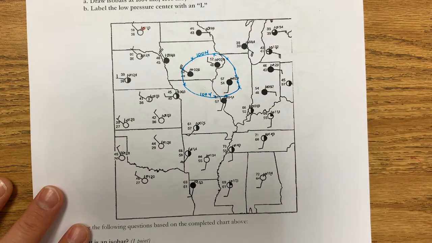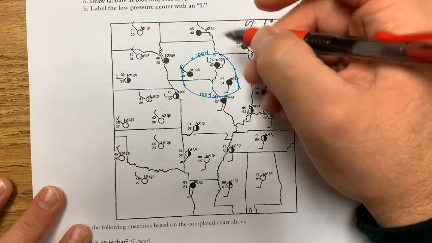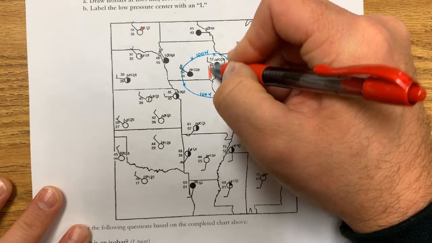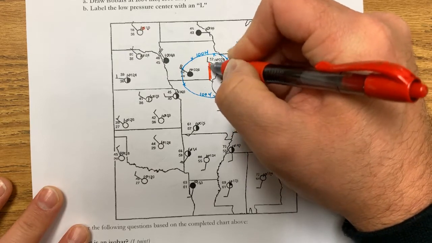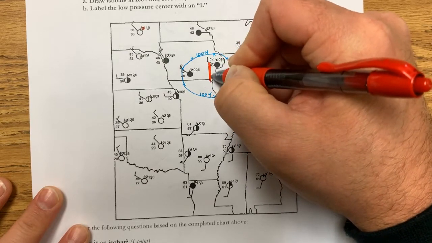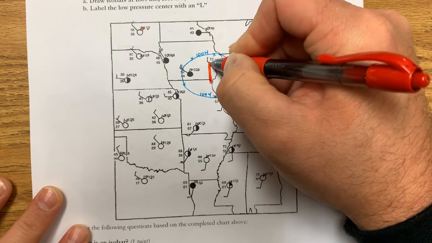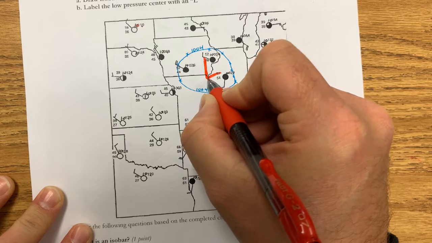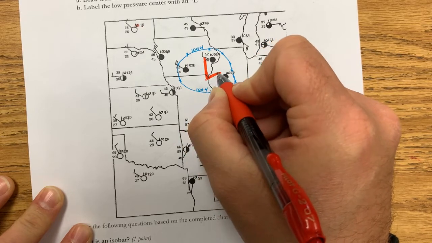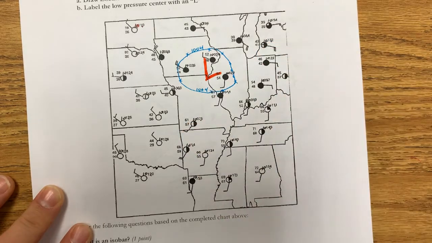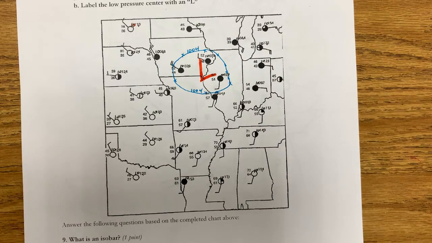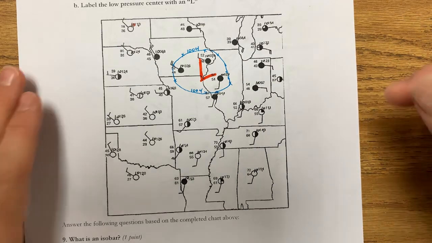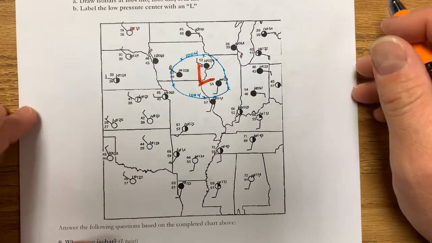So we're asked to draw in a big L to represent the lowest pressure. And right where Iowa, Illinois, and Missouri meet is where I might draw a big red L to indicate that the lowest pressure on the map is right here. And if indeed we can kind of look around and see that. Okay. The next level up then is our 1008 millibar line.